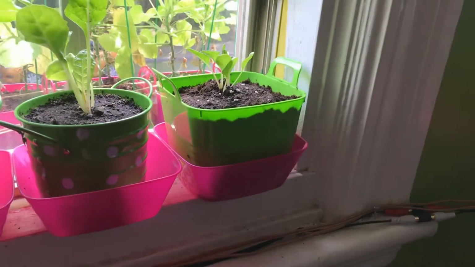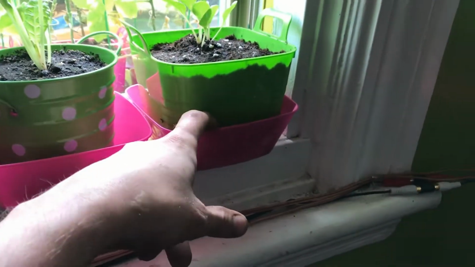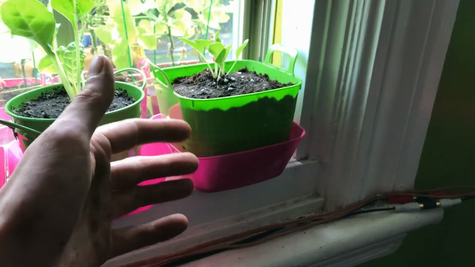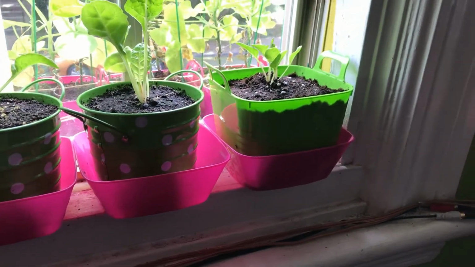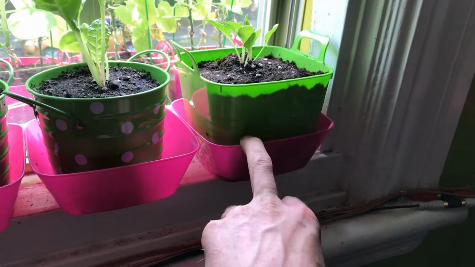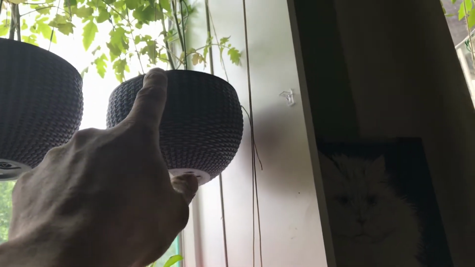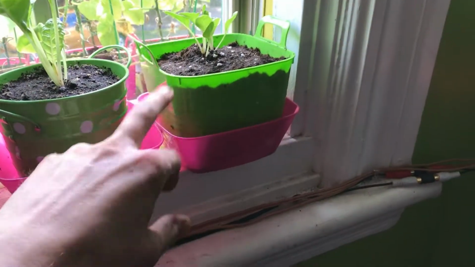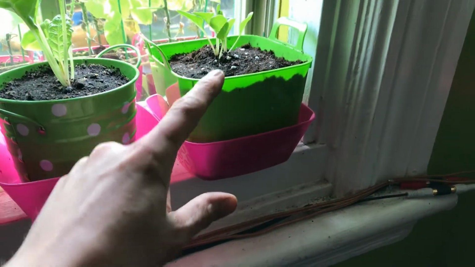Same with these. You either top water them or you bottom water them. You can't do both. If you do both, you're going to get root rot. Now, with these, fill them from the bottom. With those, you have to fill them from the top because there's no other way to fill them. This is a firmament separating the waters from the waters.